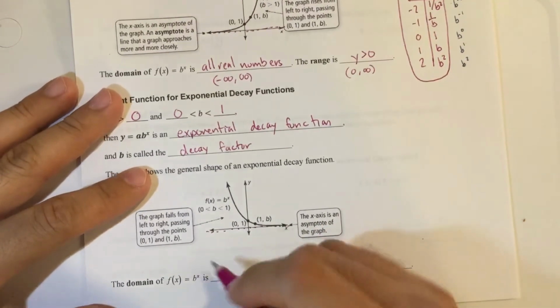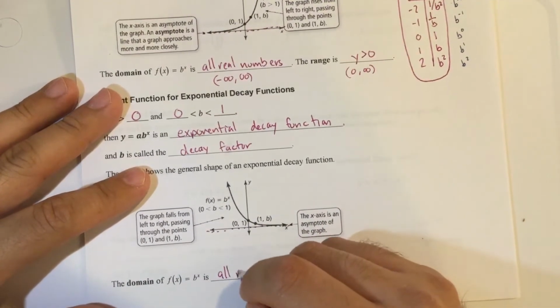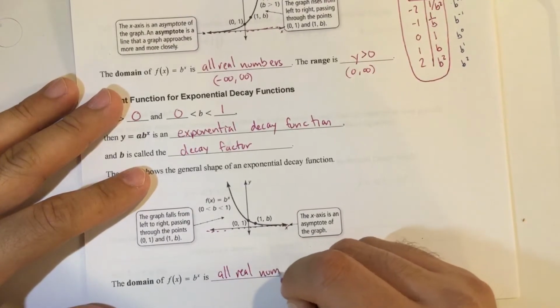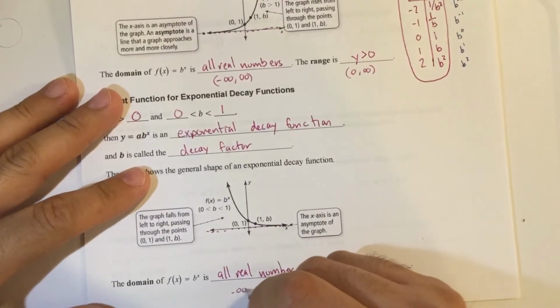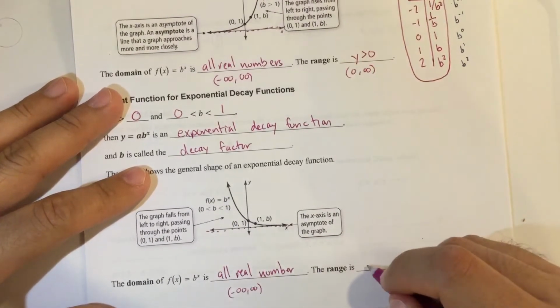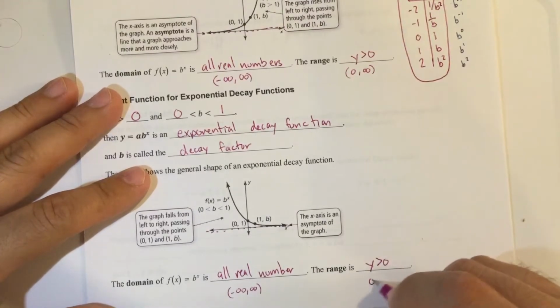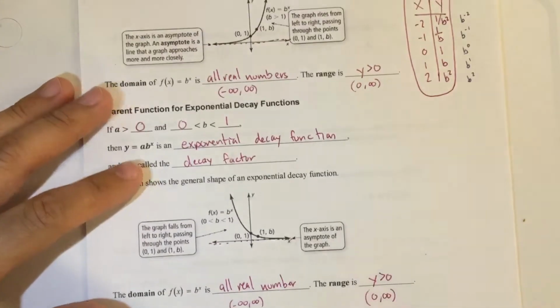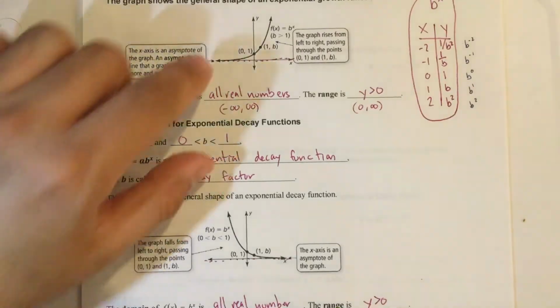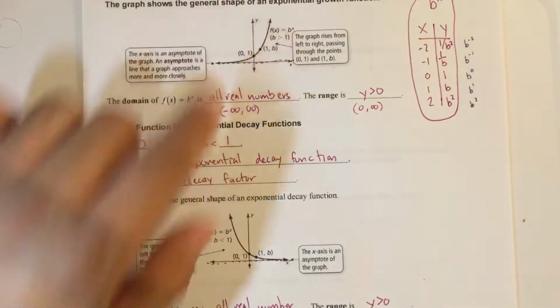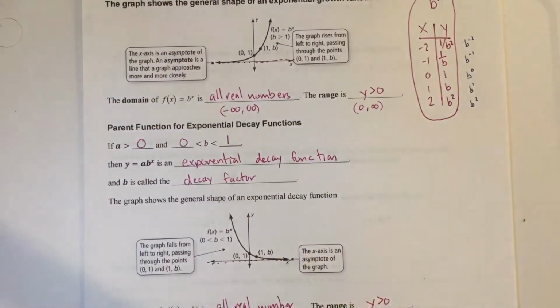And the domain should be the same: all real numbers, so negative infinity to infinity. And y is greater than 0, so 0 to infinity. So you see there's a lot of similarities between the two. Just one, growth, goes up from left to right. Decay falls down from left to right.